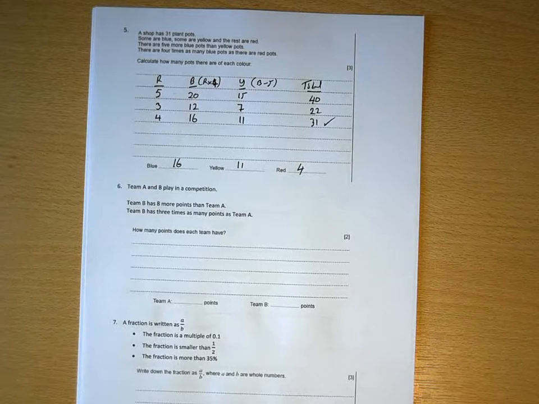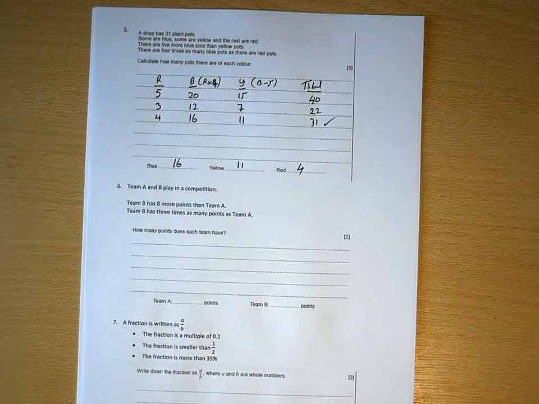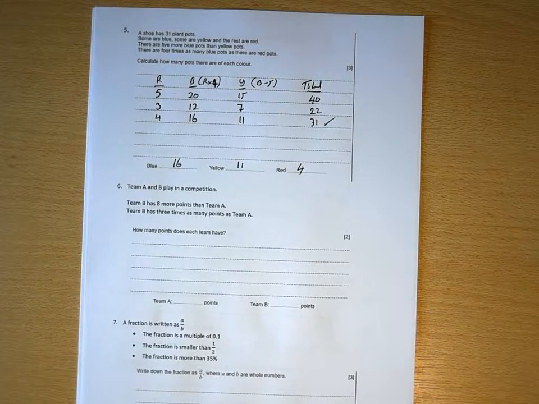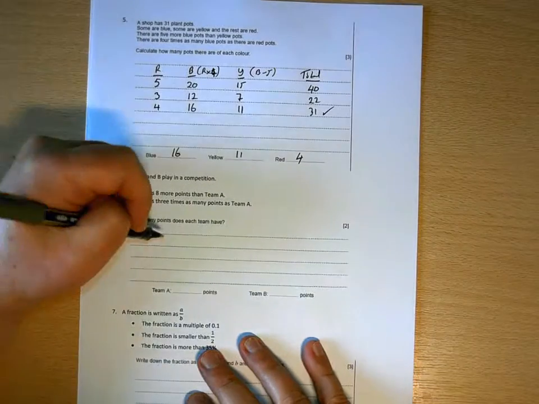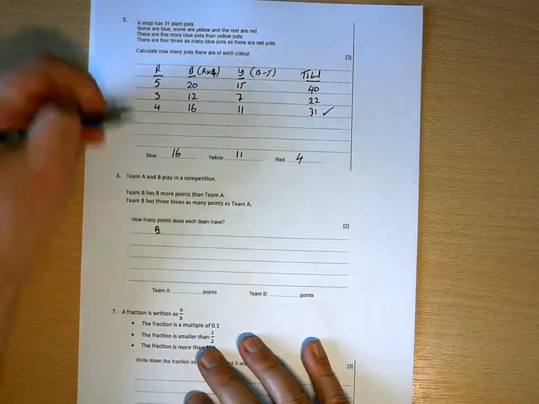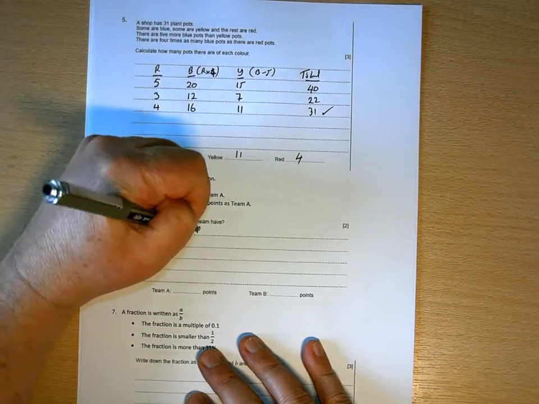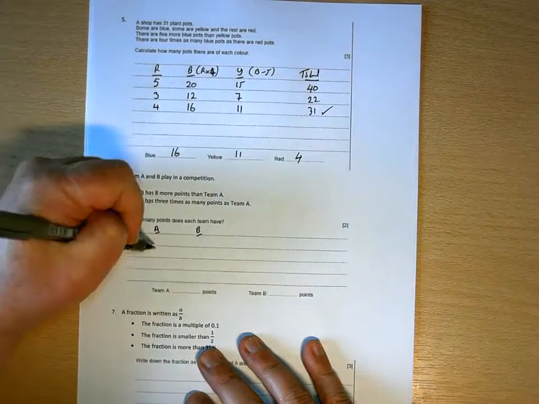Question 6. Team A and B play in a competition. Team B has 8 more points than Team A. Team B has 3 times as many points as Team A. How many points does each team have? So again, similar to the previous question, what we're going to do is try some values.